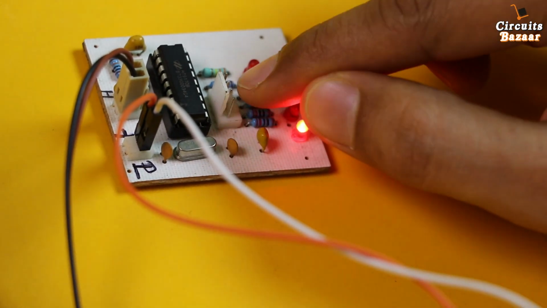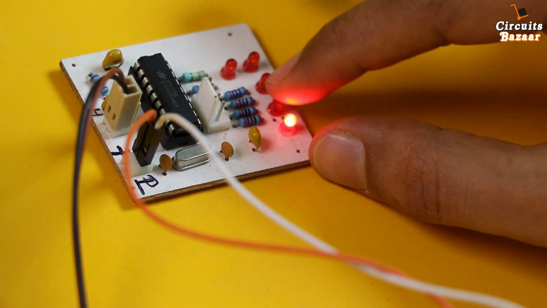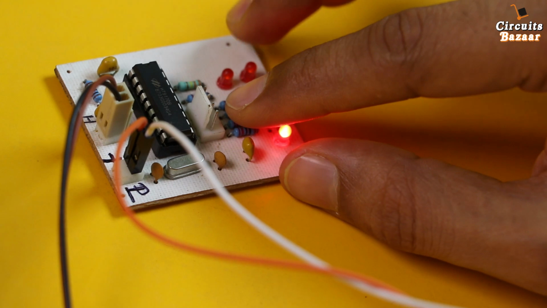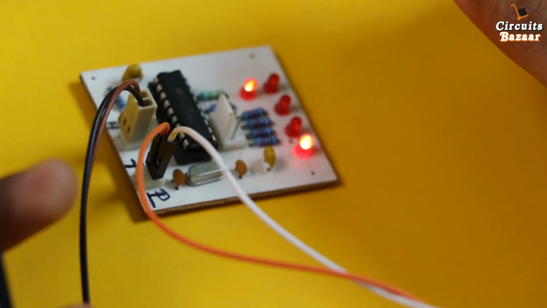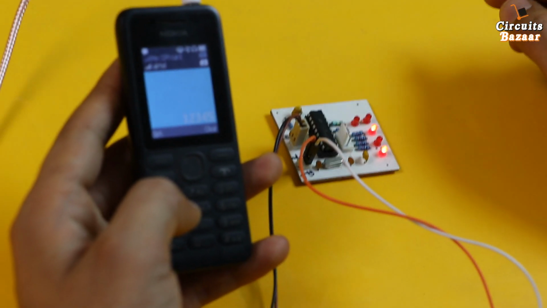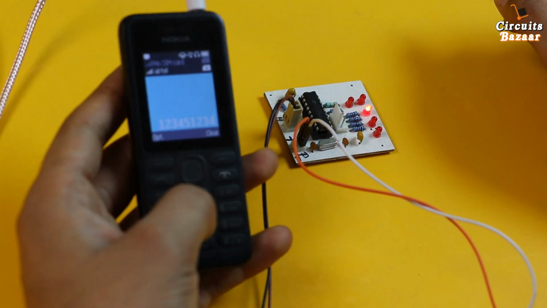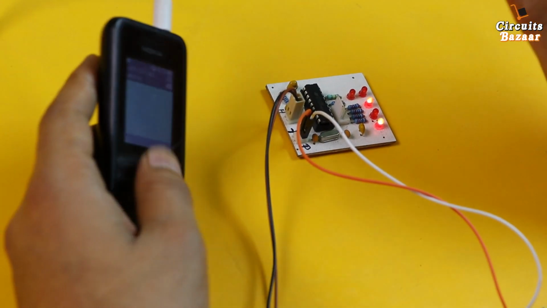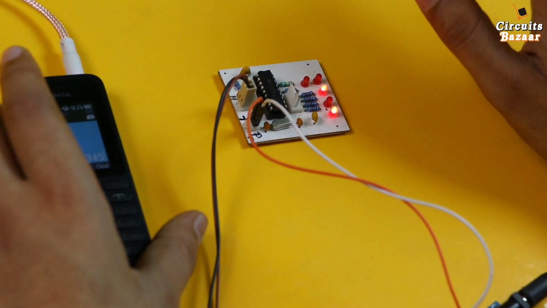So this 4-bit data will come over here, and this is the module. These are the 4 LEDs which will show you which type of data is coming, right? Like this: 1 2 3 4 5, 1 2 3 4 5. Simply, it's working supremely perfectly. So this is the wired mode.